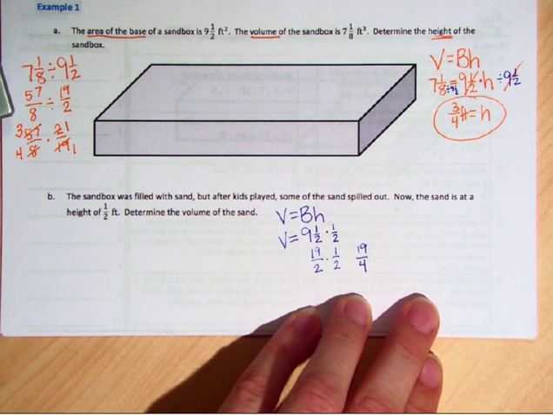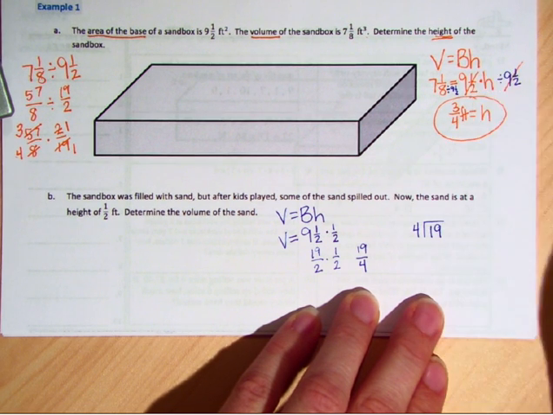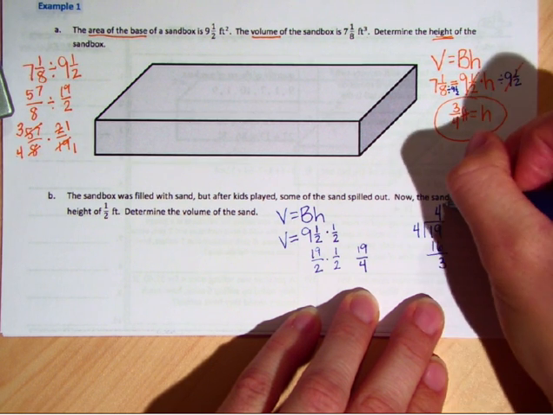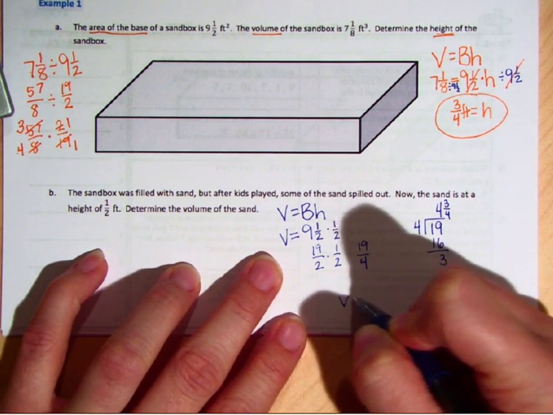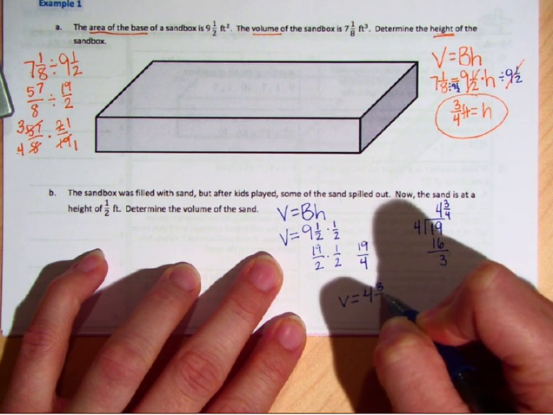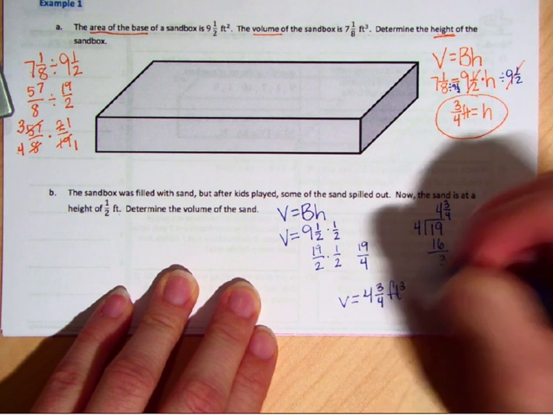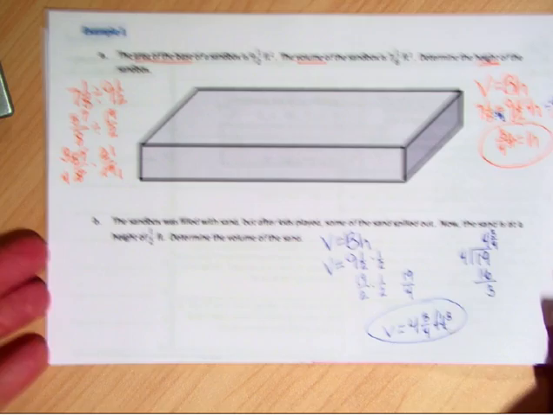So I'm going to take 19 and divide by 4. If you can do that in your head, great. If you can't, write it out. It's okay either way. I'm going to go ahead and write it out this time because I think I can do it in my head, but I'm not quite sure and I want to be positive. So let's see, I can get 4 whole. I'm left with 3/4. Okay, so I have volume, so I know it's going to be 4 3/4 feet. And because it's volume, it's cubed. 4 3/4 feet cubed.